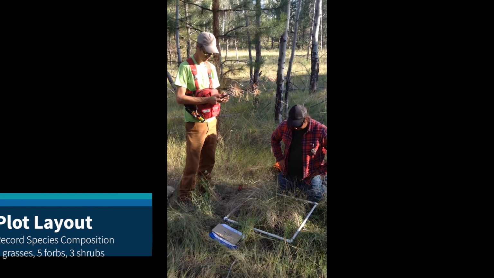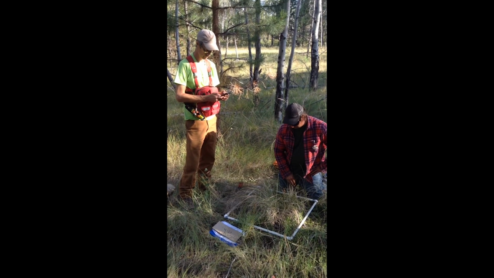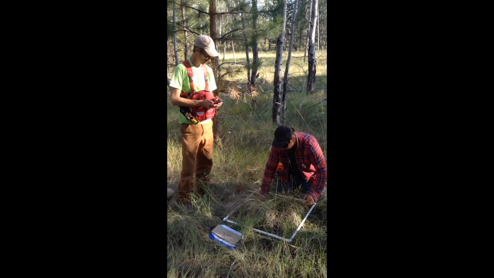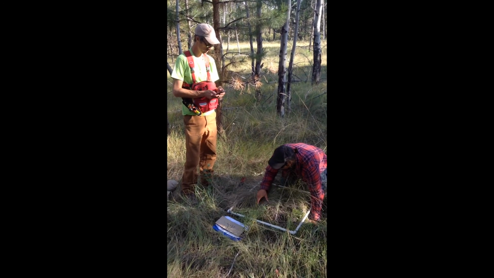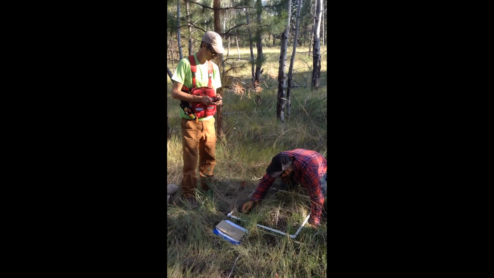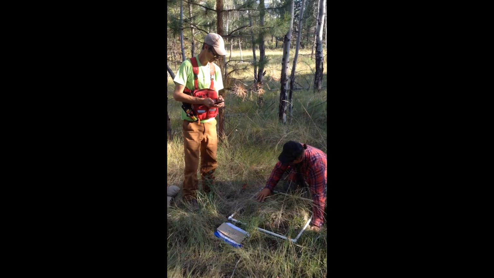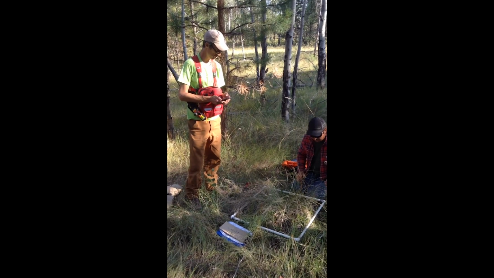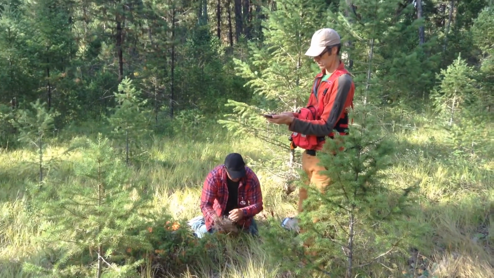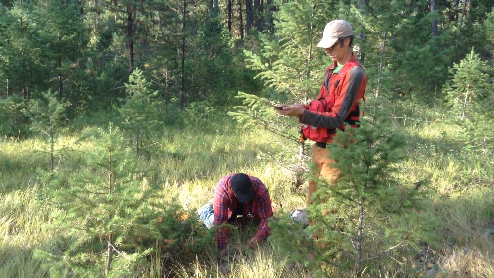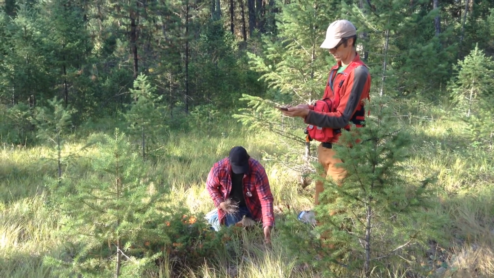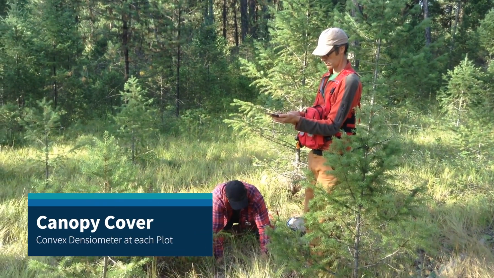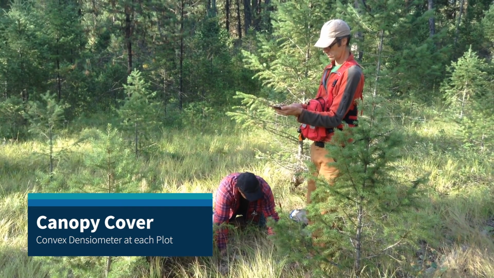Record the major species to the nearest 5% cover. Record the 3 highest grasses or grass-like species, the 5 highest cover forbs, the 3 highest cover shrubs, and all trees over 2 meters. Record the canopy cover of trees using a convex densitometer at each plot location.